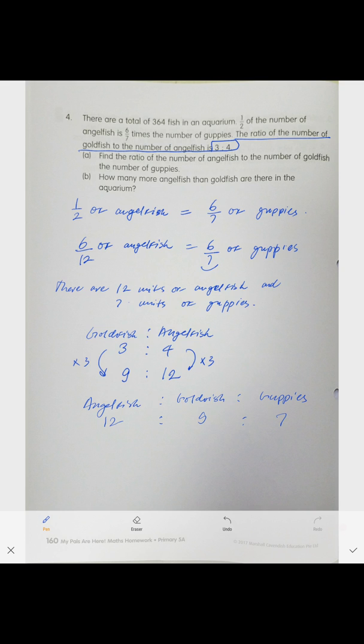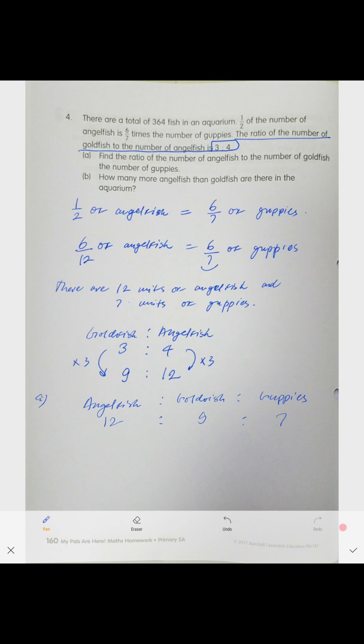Okay, this is our A. This is what they ask us. Find the ratio between all of them. Now we find our B. How many more angelfish than goldfish are there in the aquarium? Angelfish is 12 units. Goldfish is 9 units. What is the difference? The difference is 3 units.